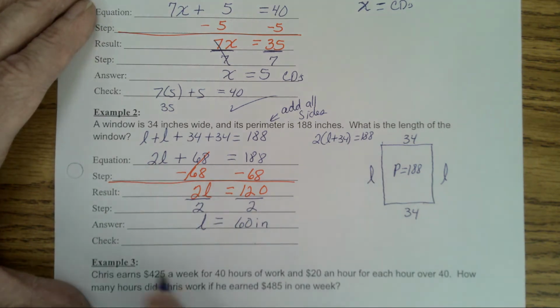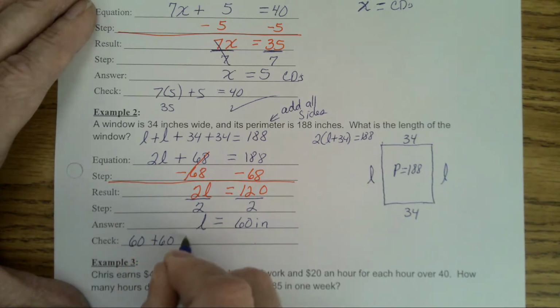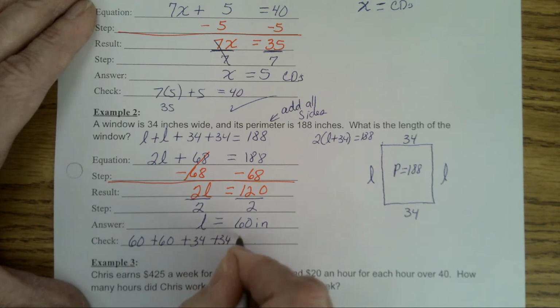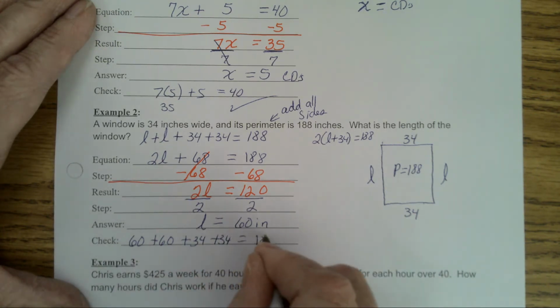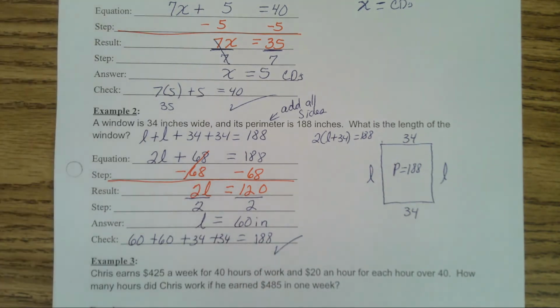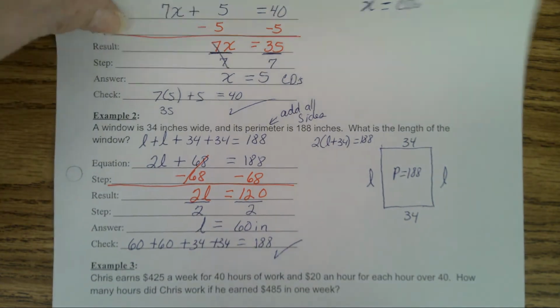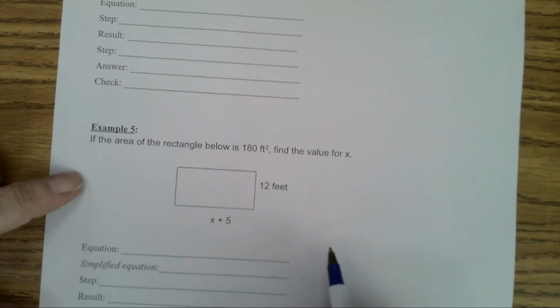Now for the check step. Does 60 plus 60 plus 34 plus 34 equal 188? Yes, it does. Are there any questions? Okay. Now the next question, we're going to skip number 3 for right now, and we're going to go to the back and do this other rectangle question.